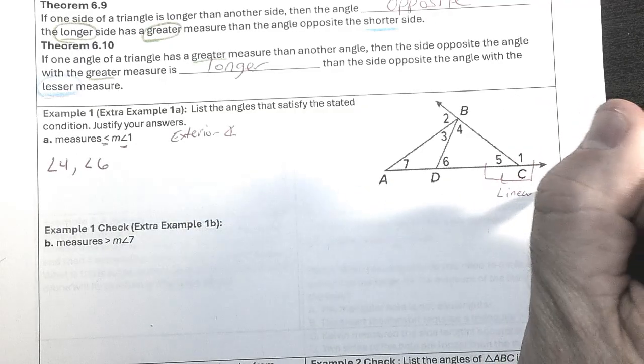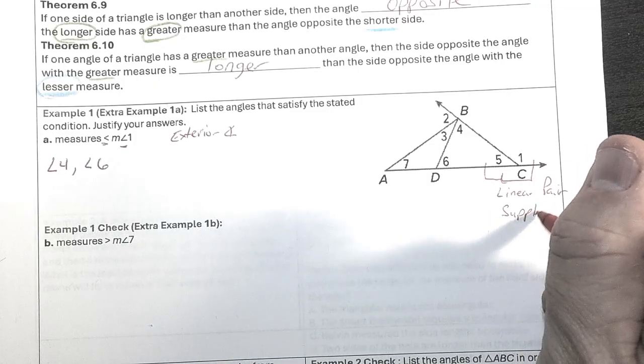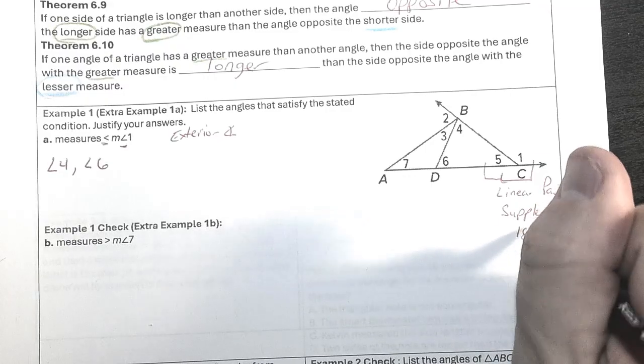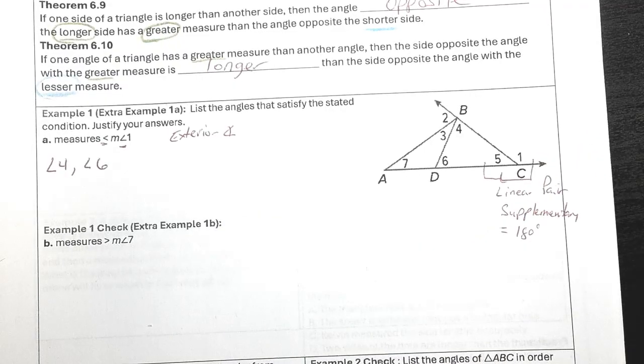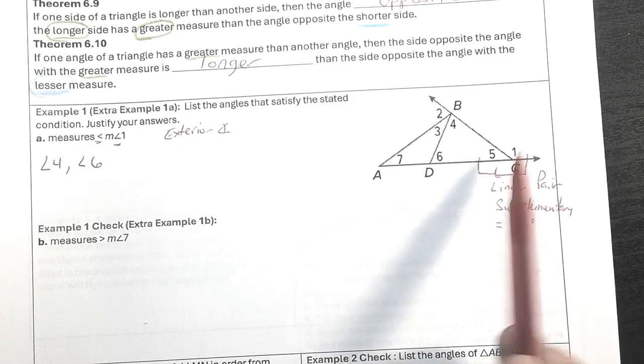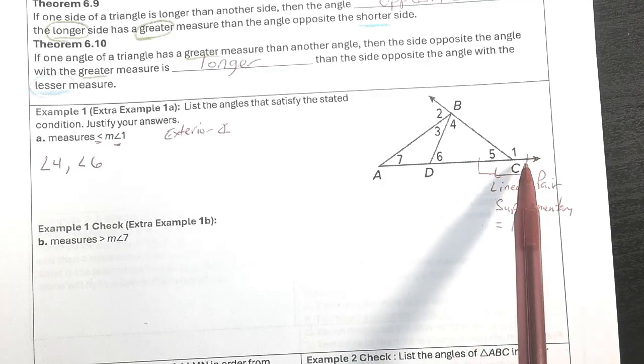Linear pair, which is supplementary, which hopefully you know what this means. We're getting ready for our DMA2, so we might as well start reviewing right now. So 1 and 5 make a linear pair, so they're 180 because they're on a straight line.